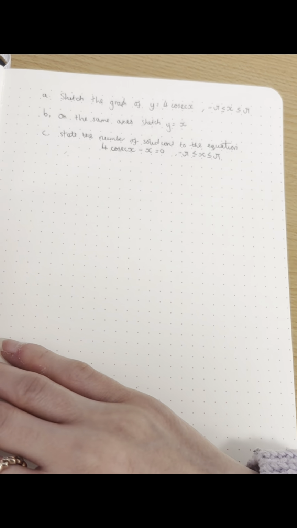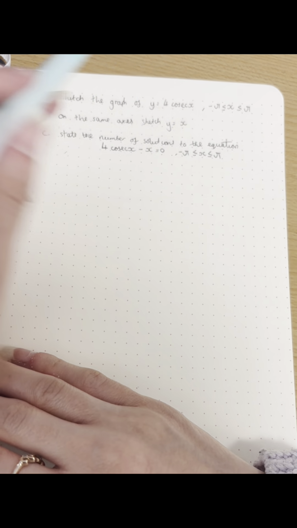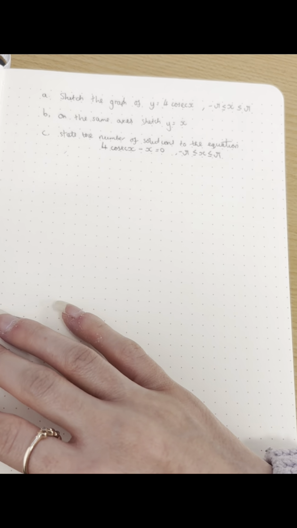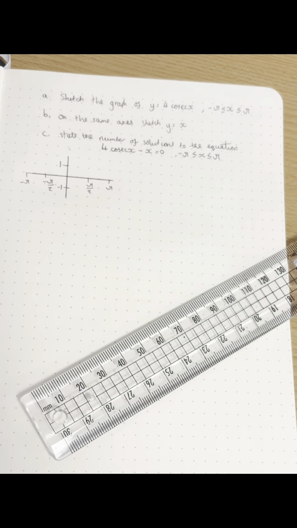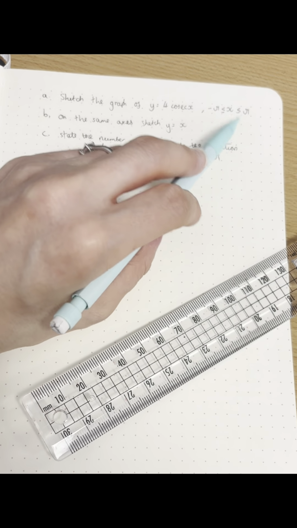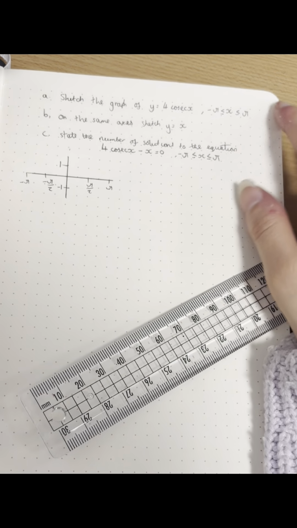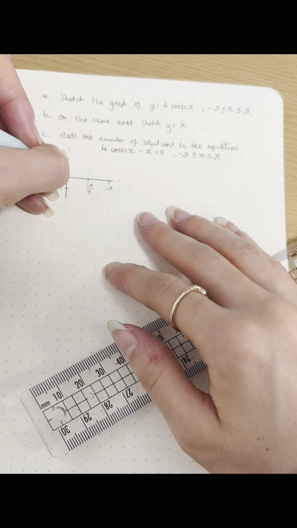So let's now have a look at this question. First of all, it's asked us to sketch the graph of 4 cosec x. So let's have a go at that. Now just be careful here because it's between -pi and pi, so make sure you've got your range correct. Let's just draw what sine looks like in that range.